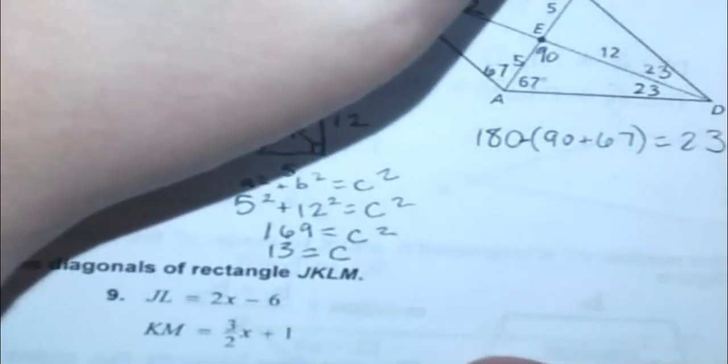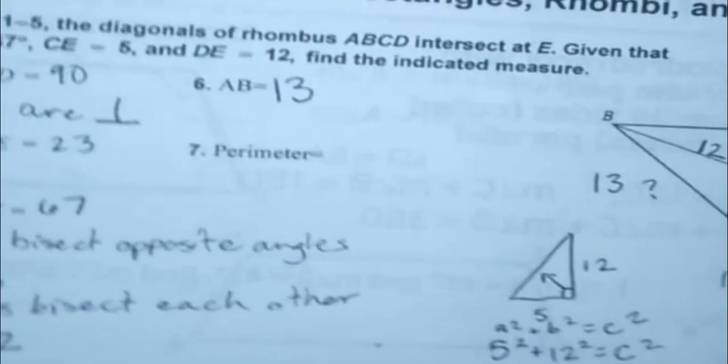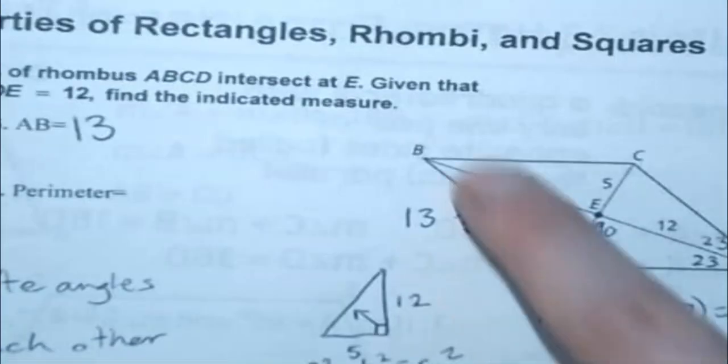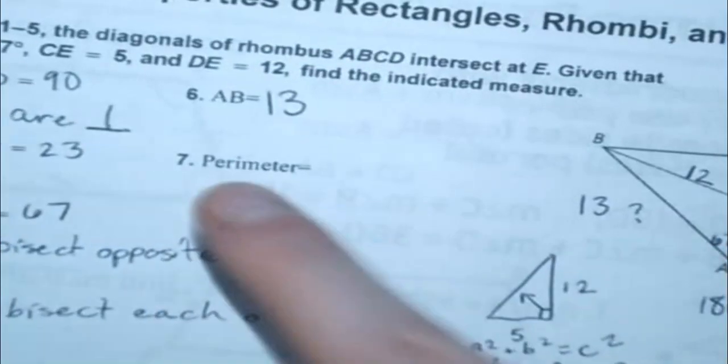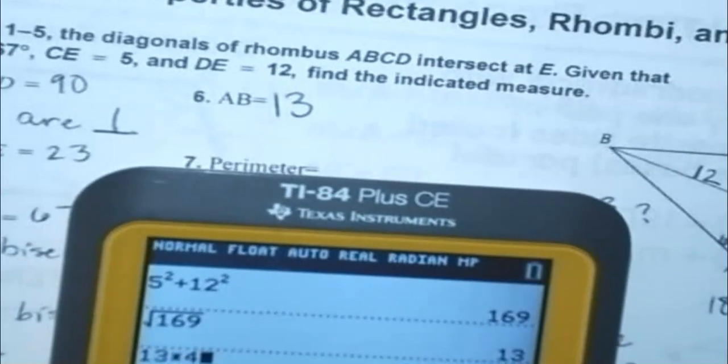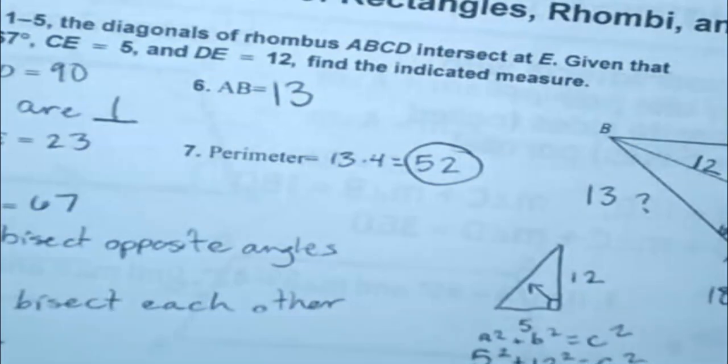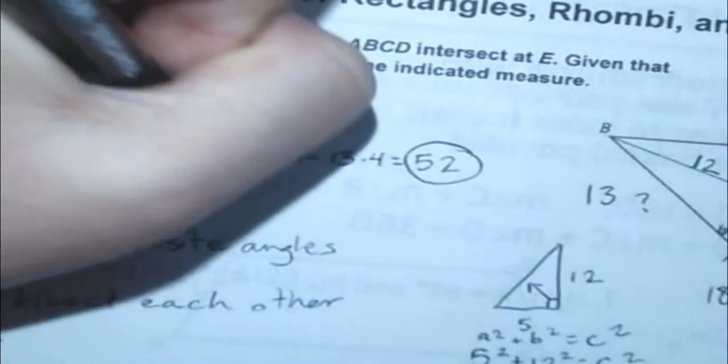All right, we know that this is a rhombus. Therefore, all of the sides are the same length. So if one side's 13, they're all 13. In order to find the perimeter, you can do 13 times 4, and you get 52. The perimeter is 13 times 4, which equals 52, because all sides are congruent.